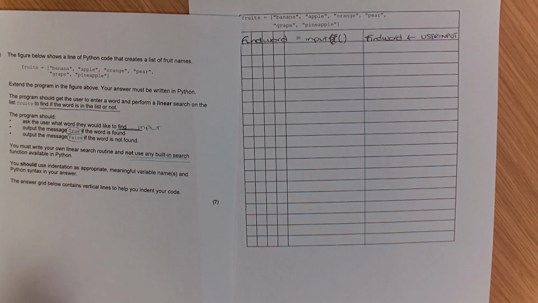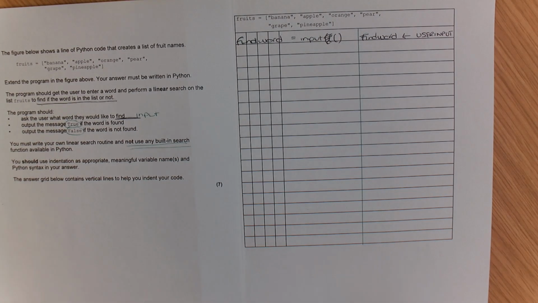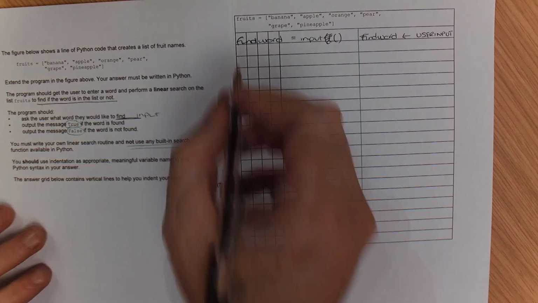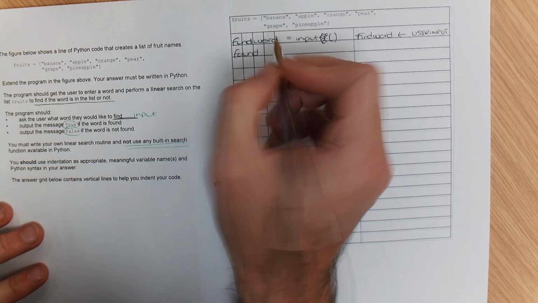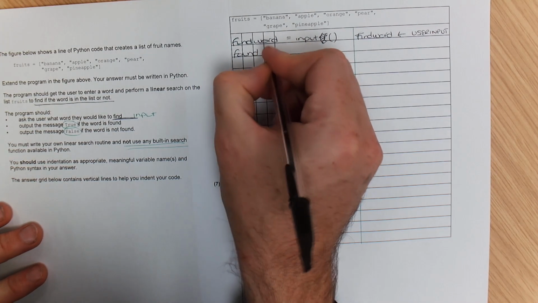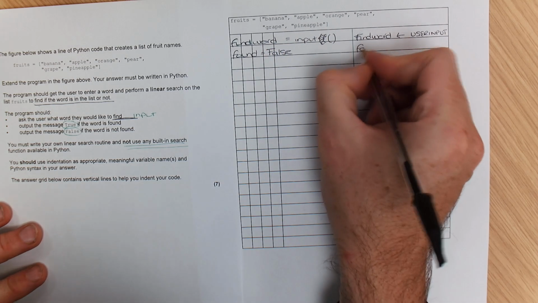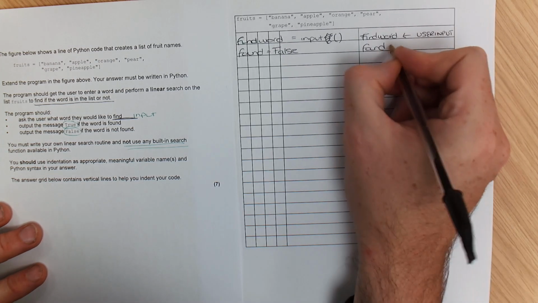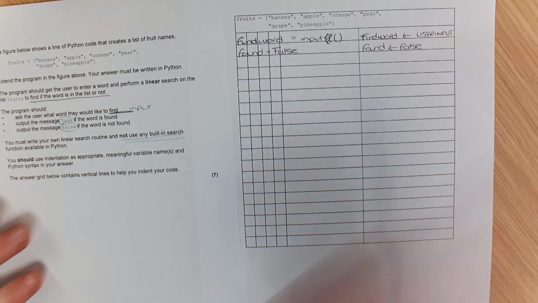So I've got my word that I want to search, but now I want to go through each of those words. Now, what I'm going to do is set it up as false first, because I've not found the word. So I'm going to have a trigger called found. Found equals capital F false. Found is set to false.